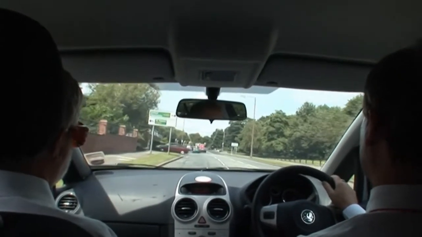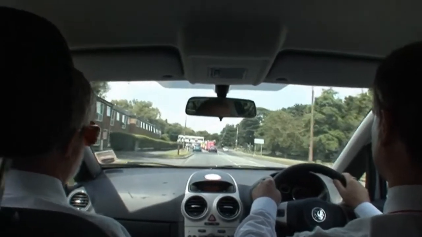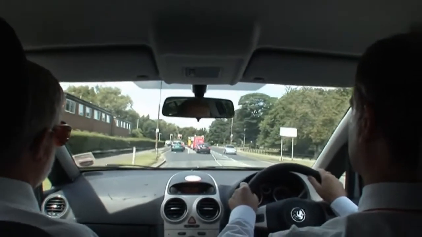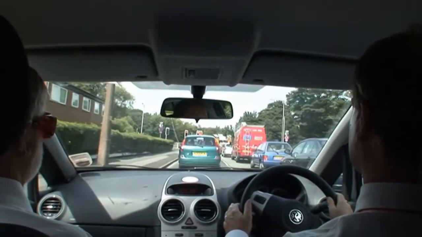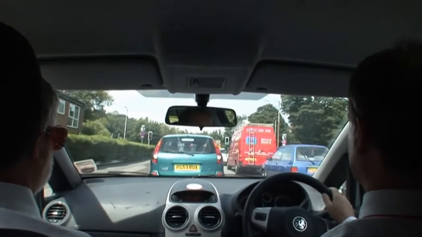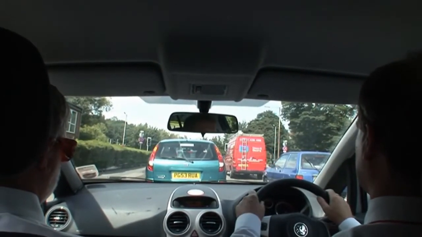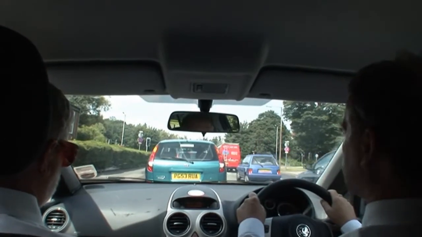It is a dual carriageway that I'm turning onto, so I would expect really maybe something to happen with the speed. In this particular case, because I know the road, it is 50 miles an hour, but I'd like you to pay particular attention to what I do with the speed.